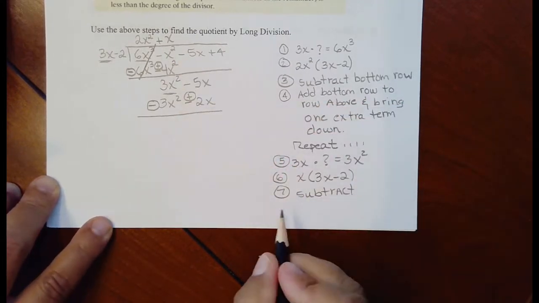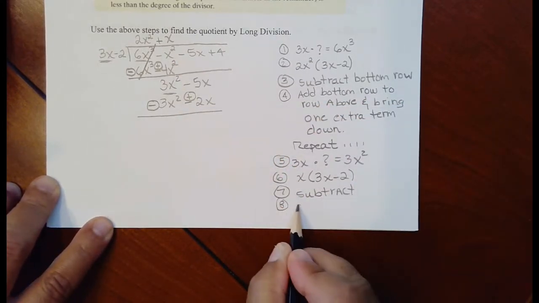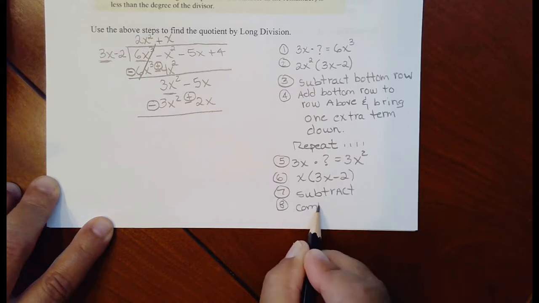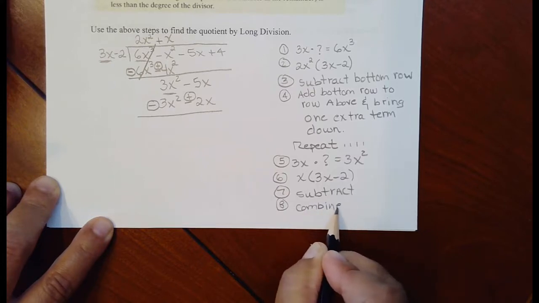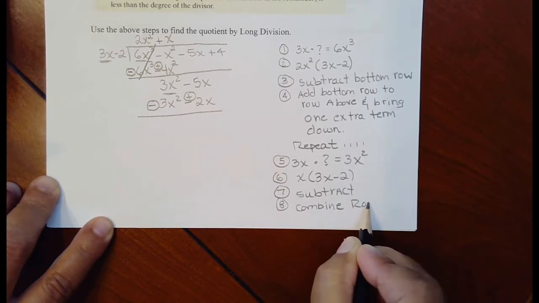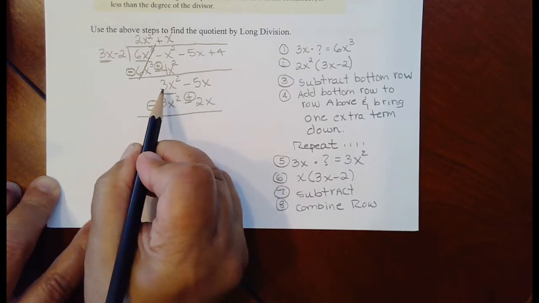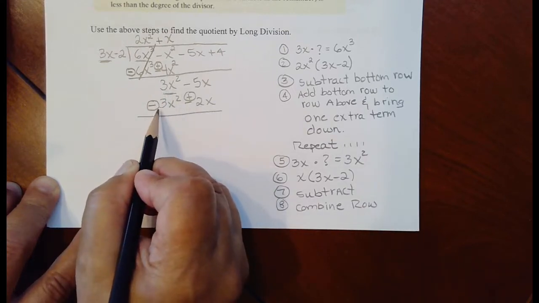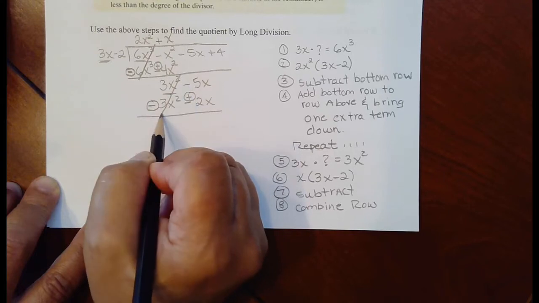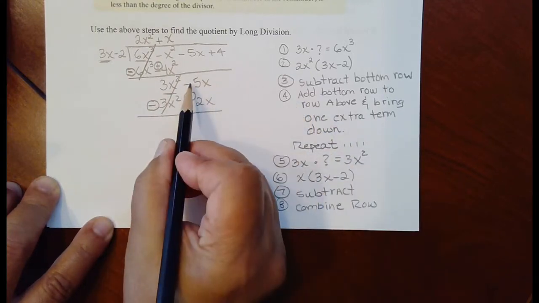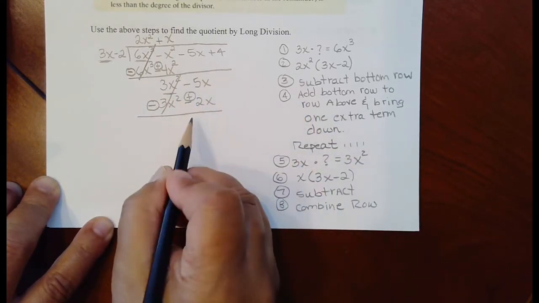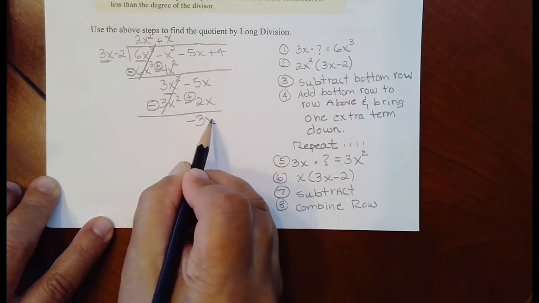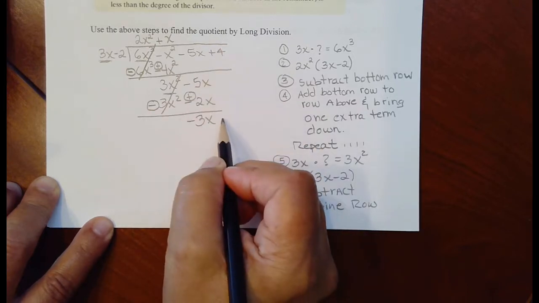So positive 3 combined with negative 3 on your x squared term is going to cancel. Negative 5 combined with positive 2 is negative 3x. And don't forget, an extra term. And then bring down an extra term.